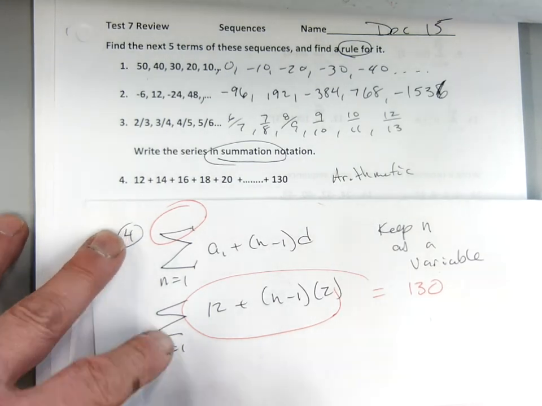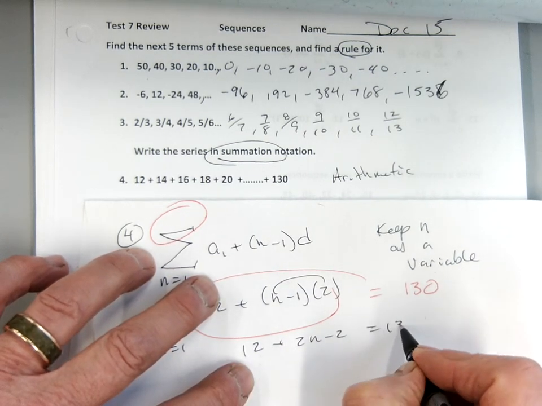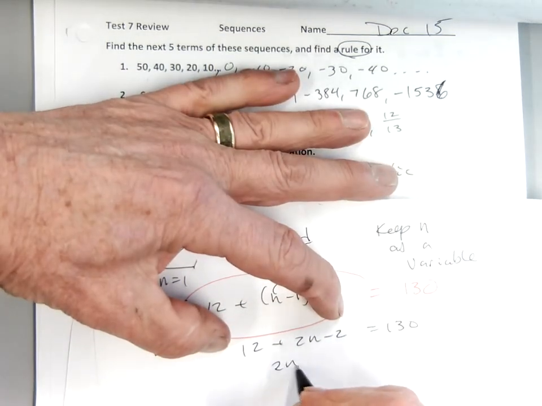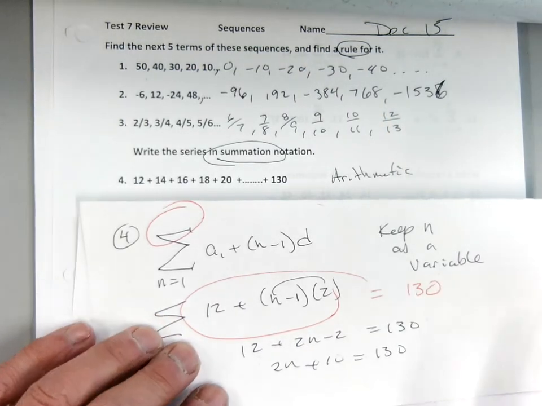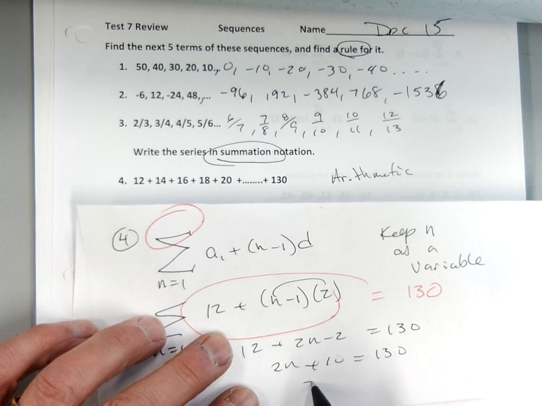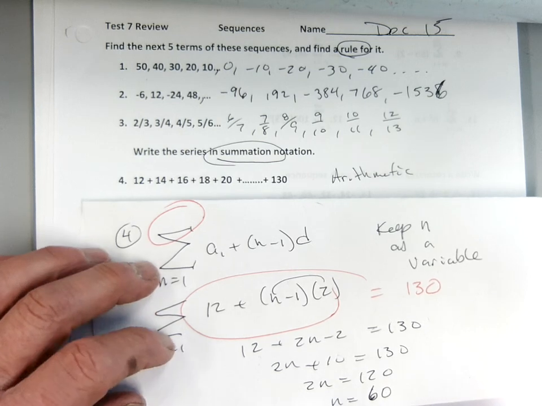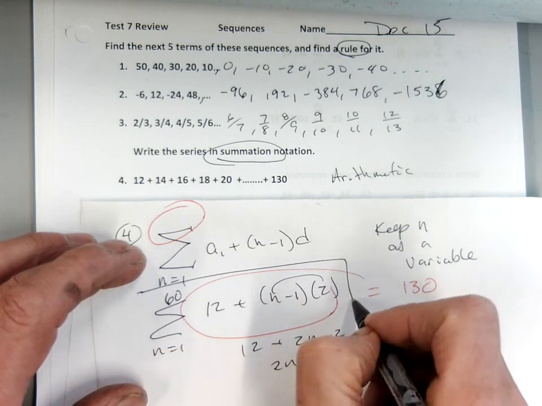All right, I'm going to solve. So I'm going to go 12 plus 2n minus 2 equals 130. So I just have to solve for n. I want to find the n that plugs in to make 130. So I'm going to have 2n plus 10 equals 130. Minus 10, I got 2n equals 120. Divide by 2, 60 terms. Well, that's a lot of terms. So I'm going to put my 60 up here, and there's my formula.